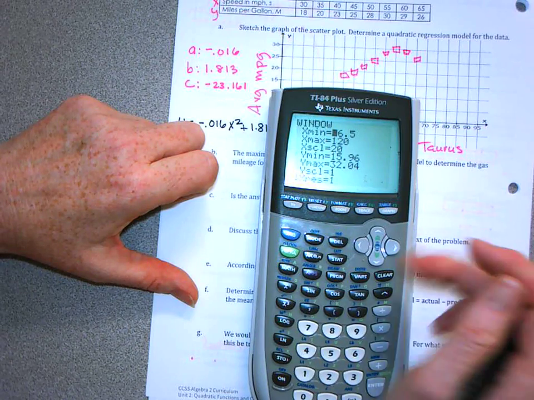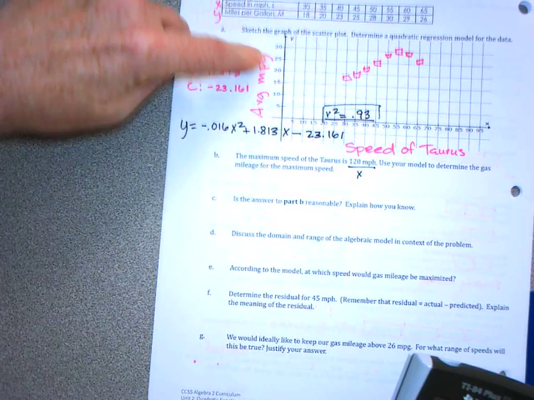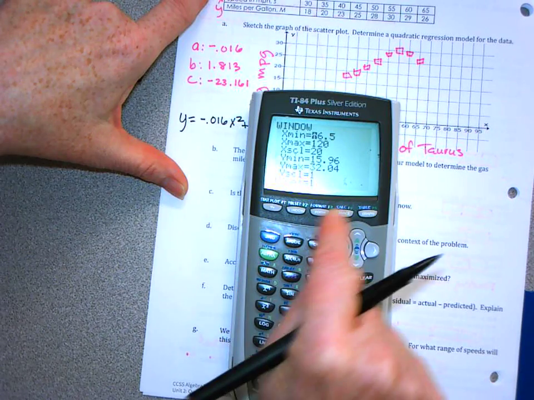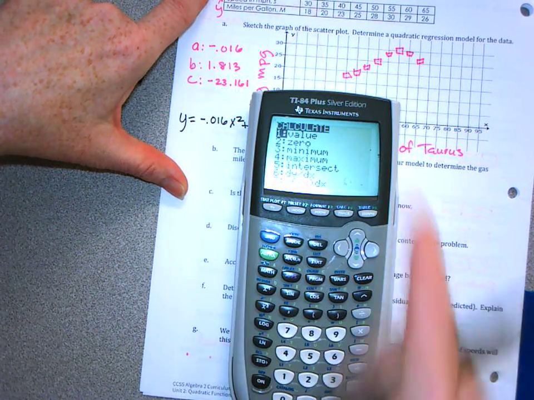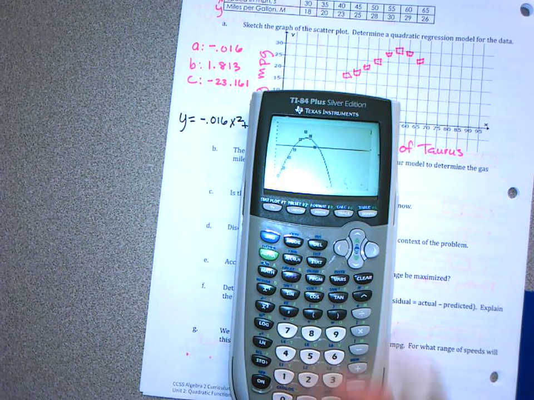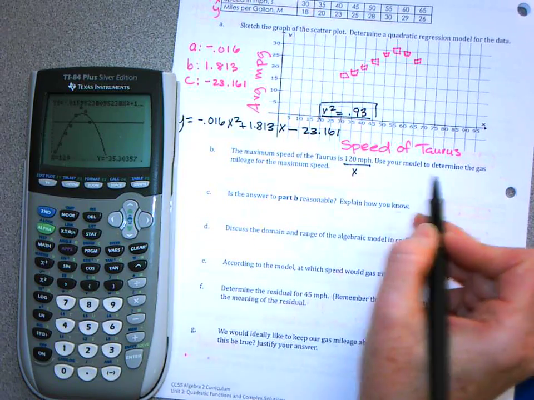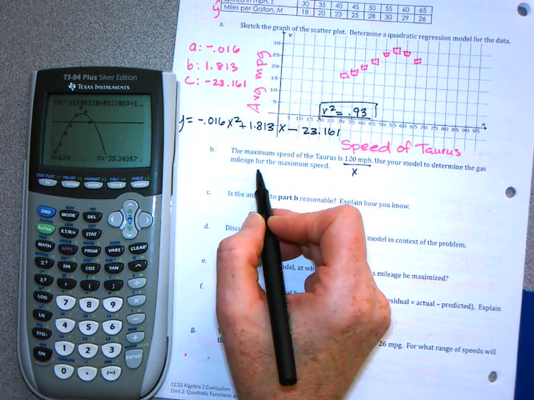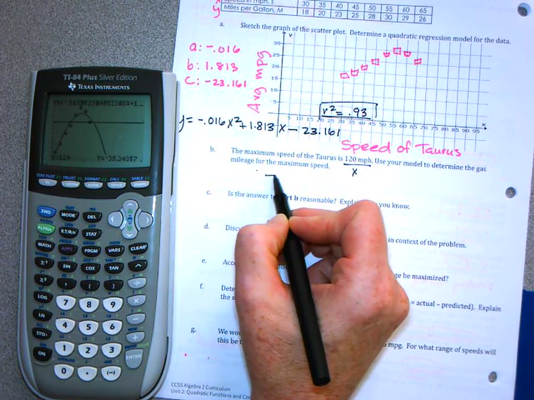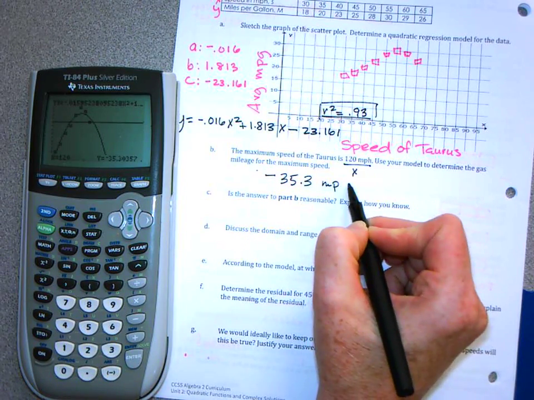So we've done that. Now let's calculate the miles per gallon when the speed is 120. We're going to do second calc, and check the value. It shows us our x equals, y value. So let's write that down. What is the gas mileage? That would be negative 0.3 miles per gallon.